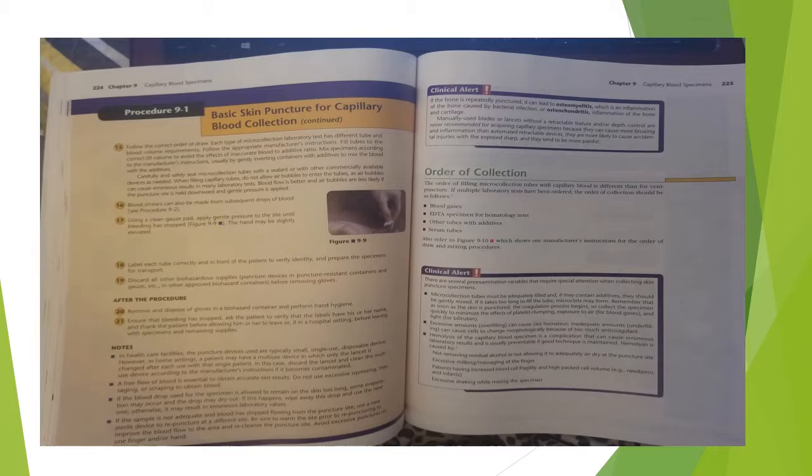Mix specimens according to the manufacturer's instructions, usually by gently inverting containers and additives to mix the blood with the additives. Carefully and safely seal microcollection tubes with a sealant or with other commercially available devices as needed. When filling capillary tubes, do not allow air bubbles to enter the tube, as air bubbles can cause erroneous results in many laboratory tests. Blood flow is better and air bubbles are less likely if the puncture site is held downward and gentle pressure applied.